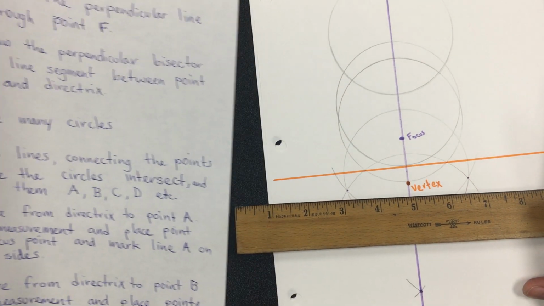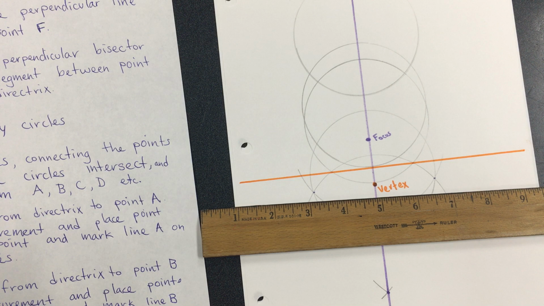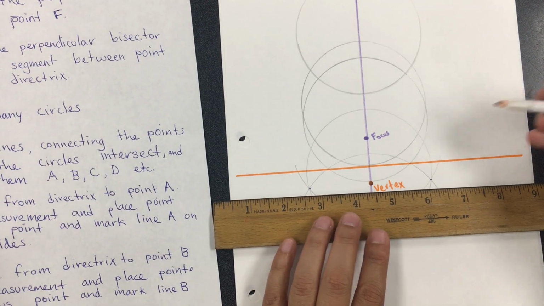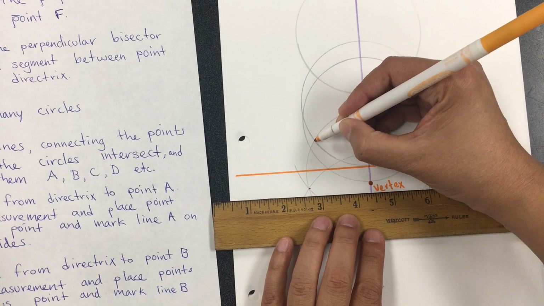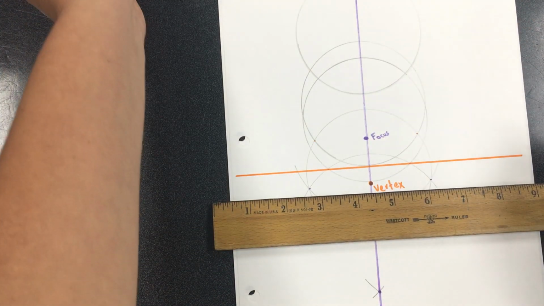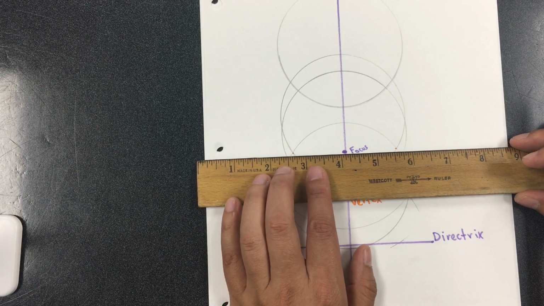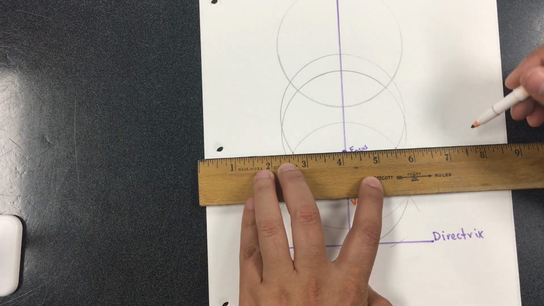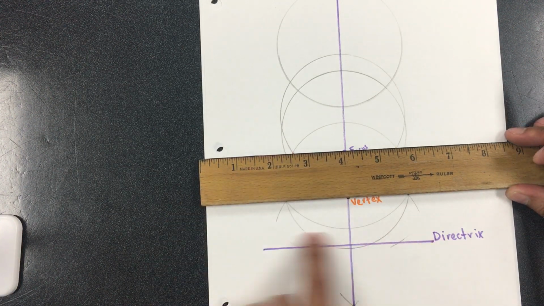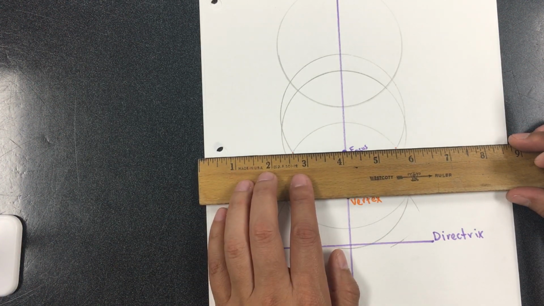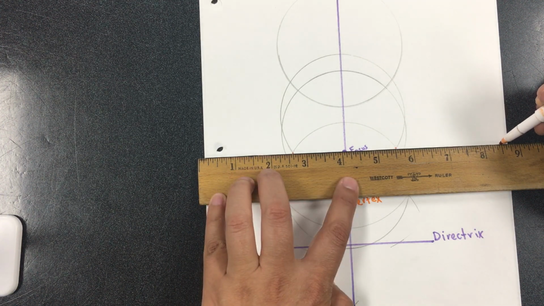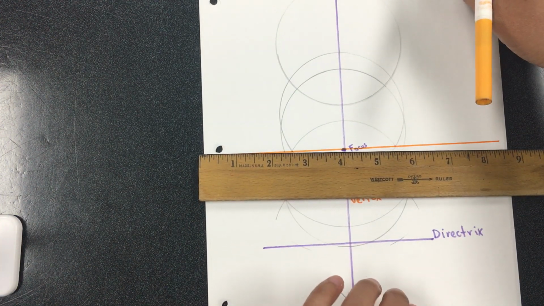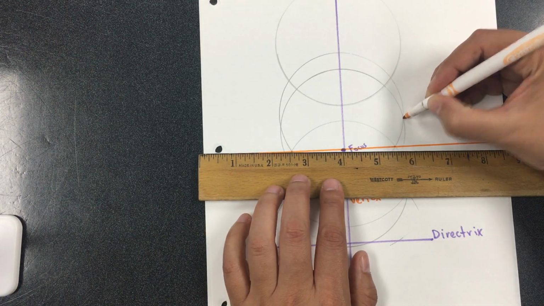I don't think I can zoom in any more. No, that's it. So just look for those intersections. So maybe I'll move this and come back to it. And create your perpendicular lines or parallel lines to the directrix if we look at it that way as well. Okay, from side to side. From side to side. I see another one in here.